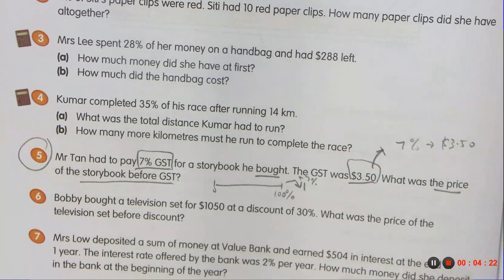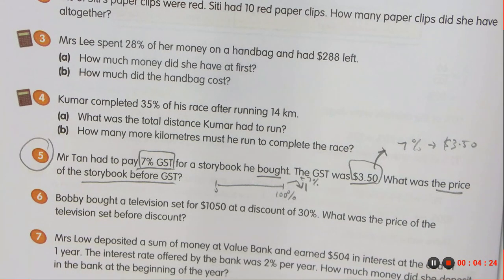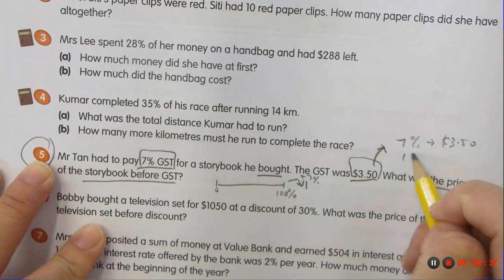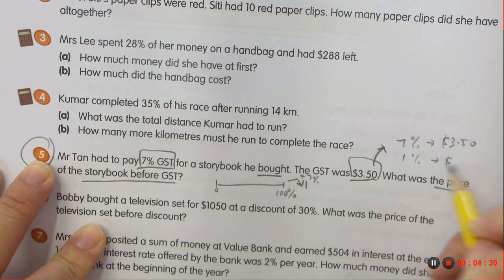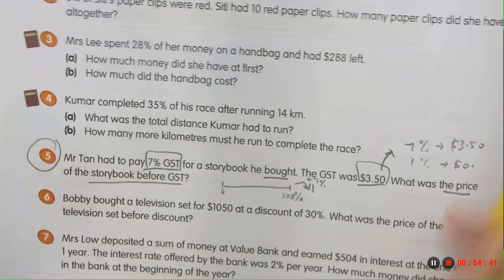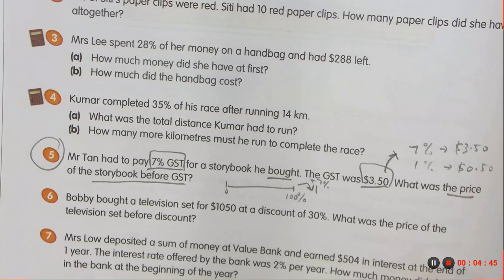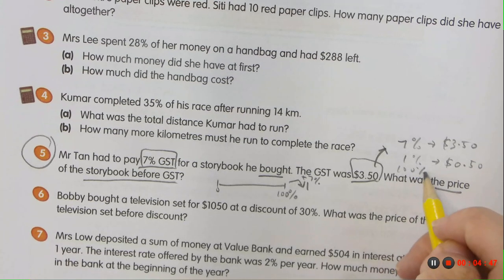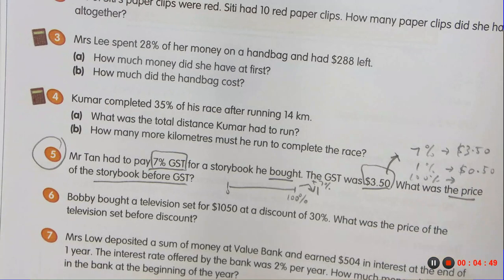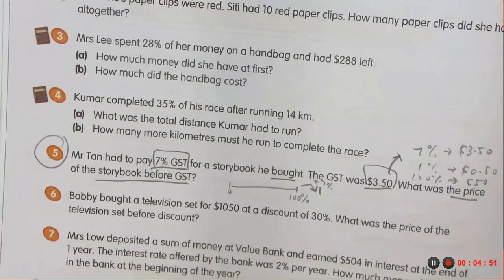Is this okay? This is additional. 7% of the book is $3.50. So 1% is 0.5, 50 cents. So 100% is $50. Is this okay? You can use a calculator to check.